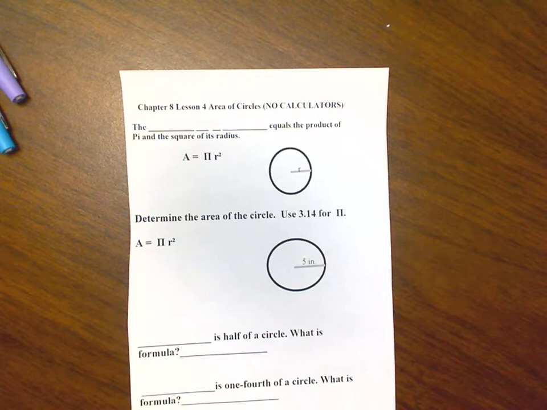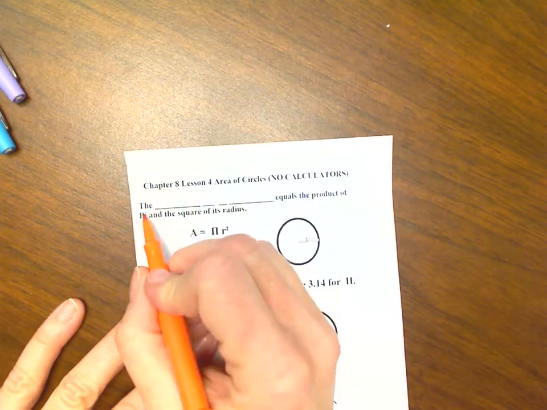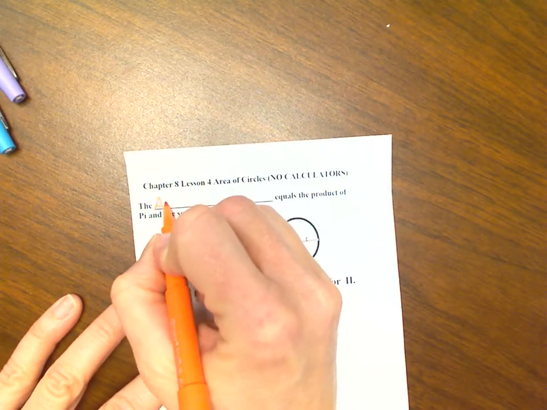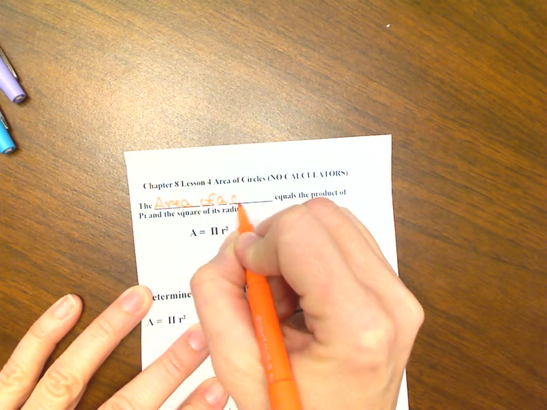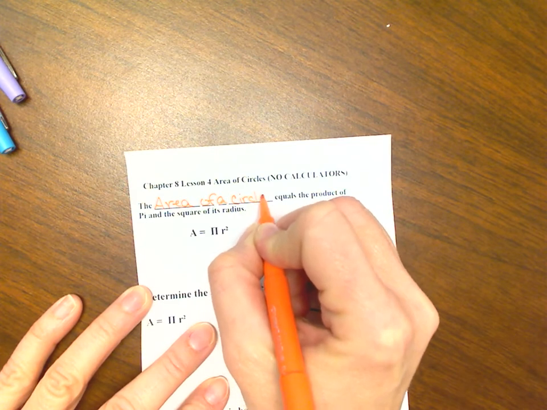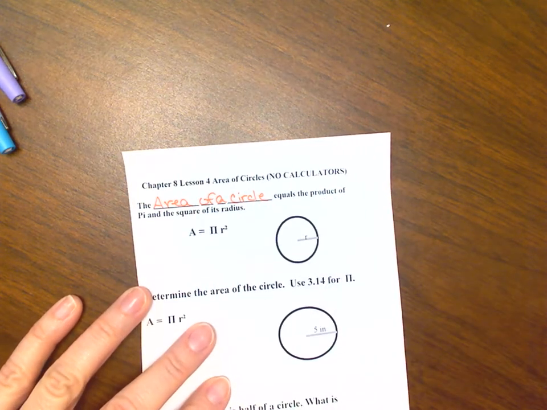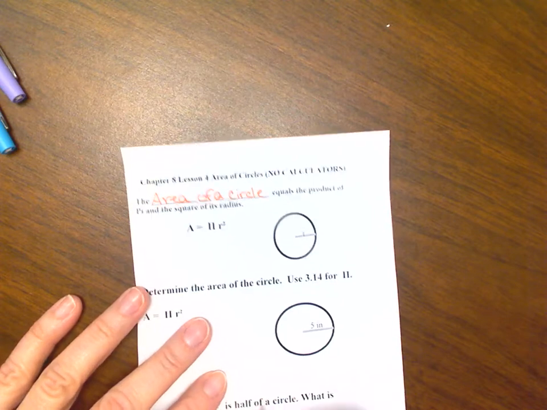This is Chapter 8, Lesson 4, Area of Circles. The area of a circle equals the product of pi and the square of its radius.